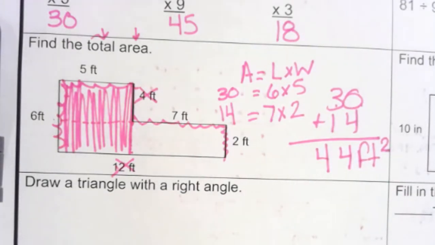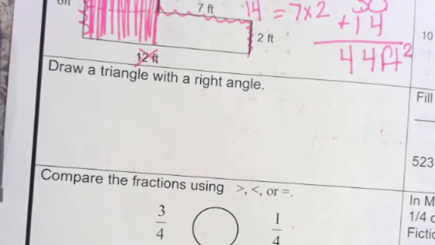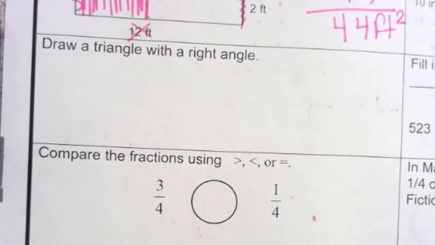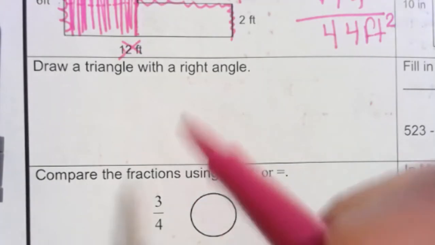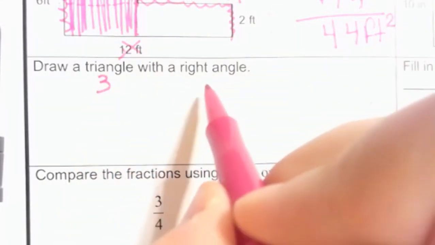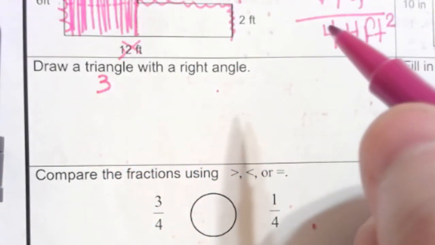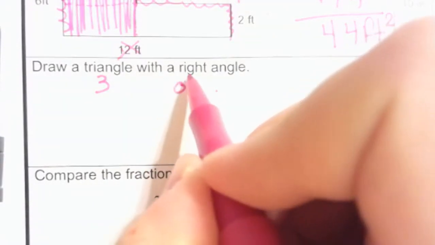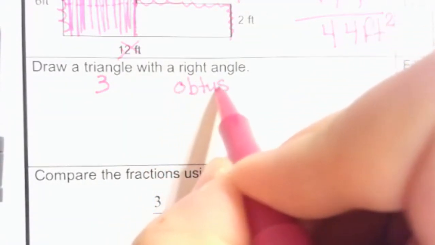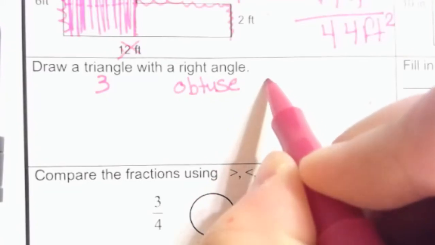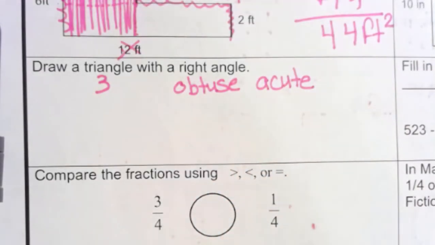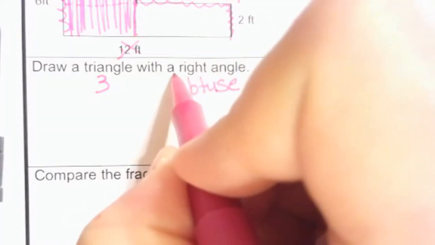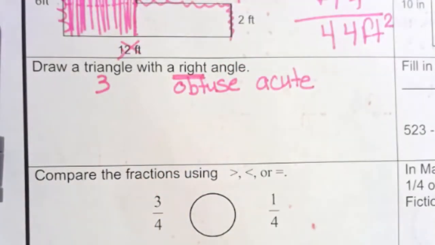Either way. We need to draw a triangle that has a right angle. What do you know about a triangle? A triangle has 3 sides. Okay, it needs to have 3 sides and a right angle. Well, there are some different angles. We've got obtuse angles, which are greater than 90 degrees, and acute angles, which are less than 90 degrees. So what does that tell me about a right angle? A right angle must be 90 degrees.